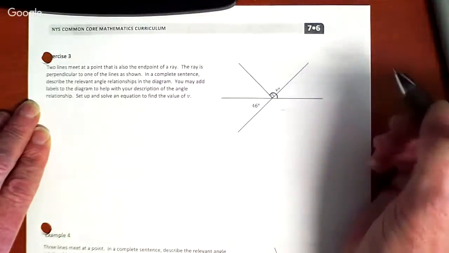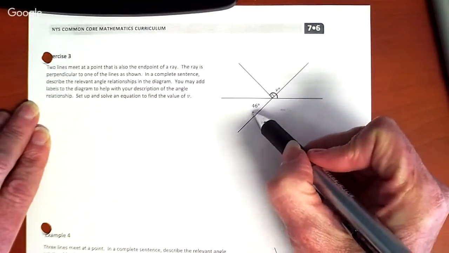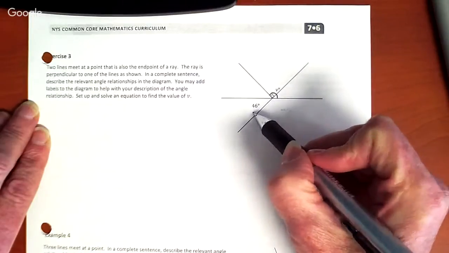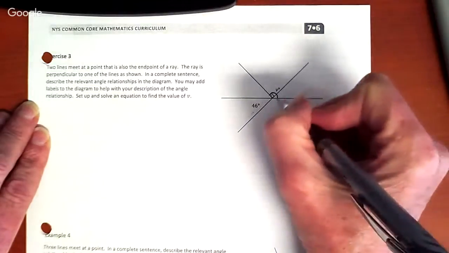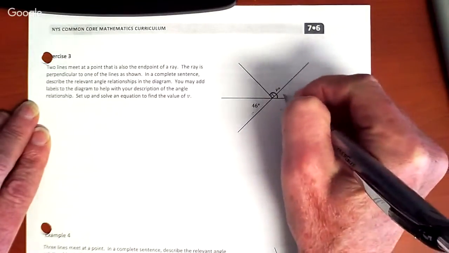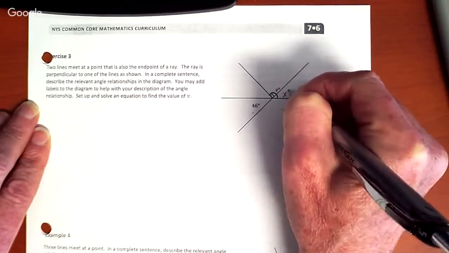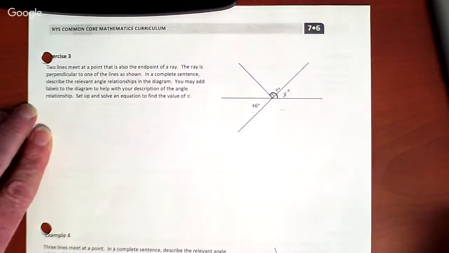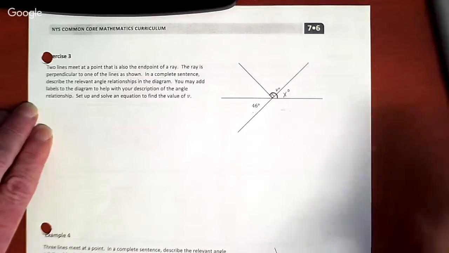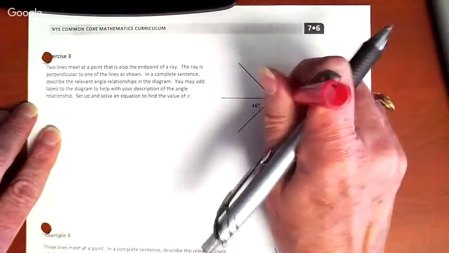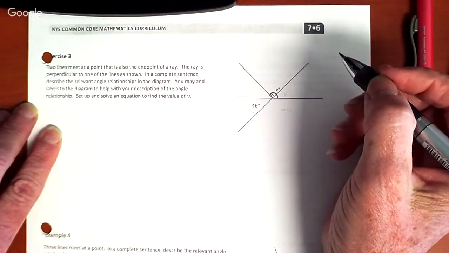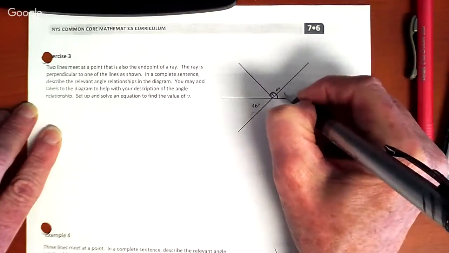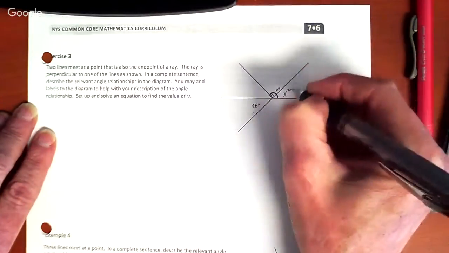Now, because we know 46 degrees here, opposite that would be your vertical angle. Let's label that X degrees. Sorry, guys, degrees, not squared.